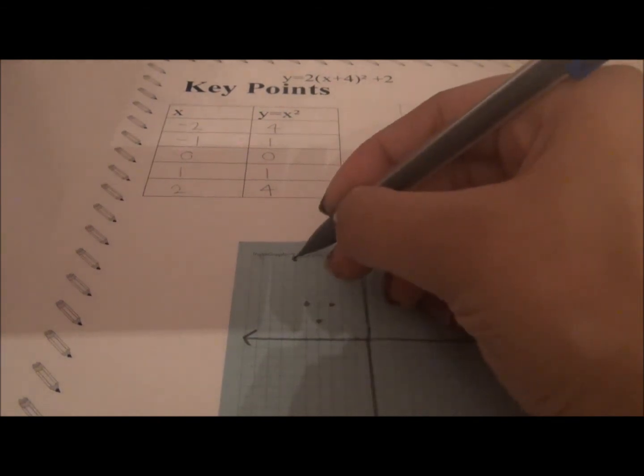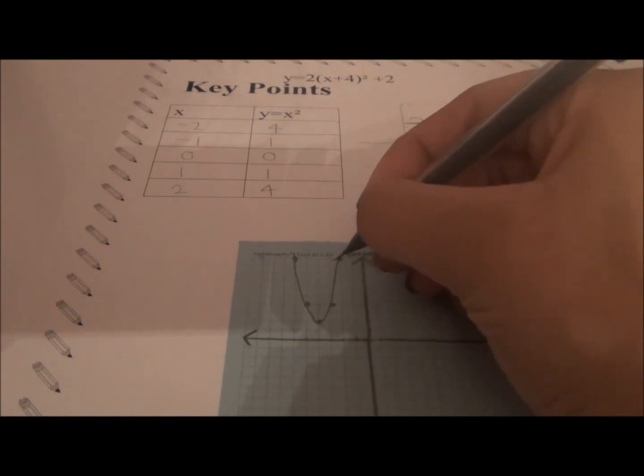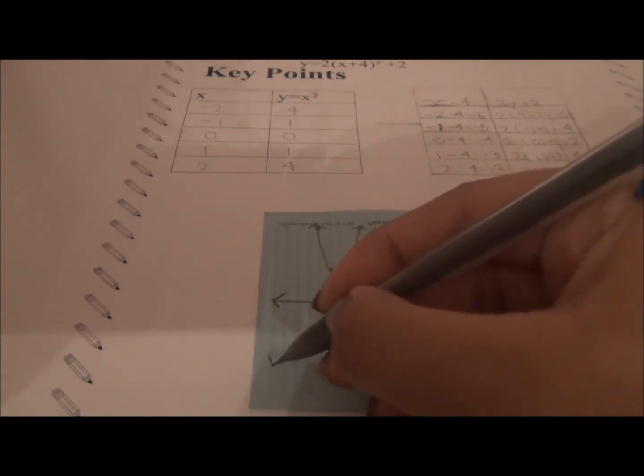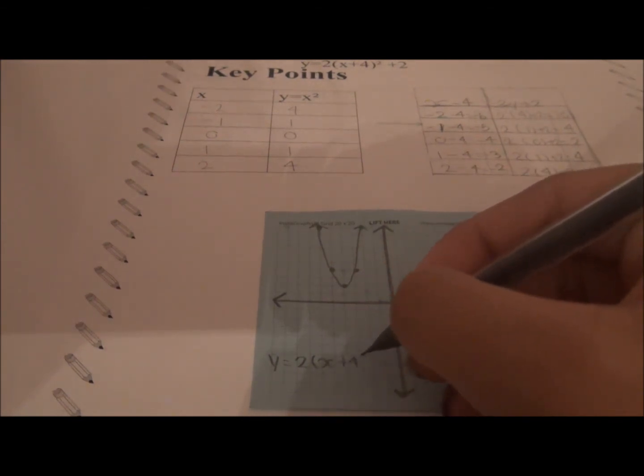Now connect the dots. And don't forget to write the function. So it'll be y equals 2(x plus 4) squared plus 2.